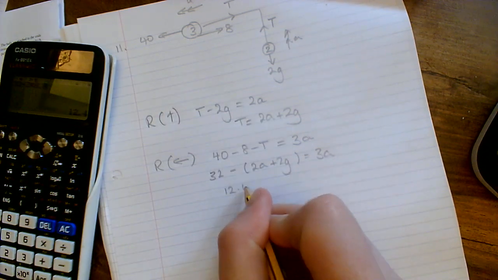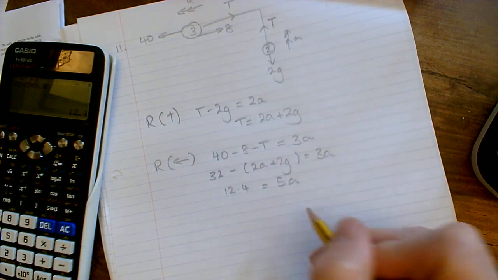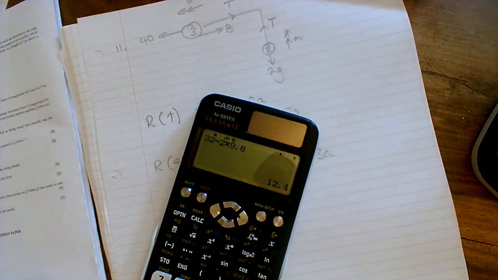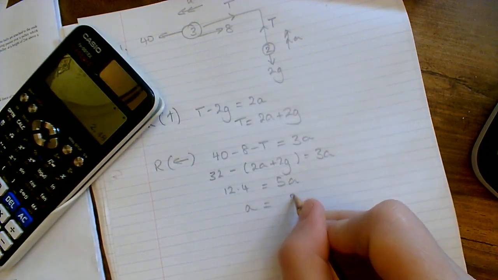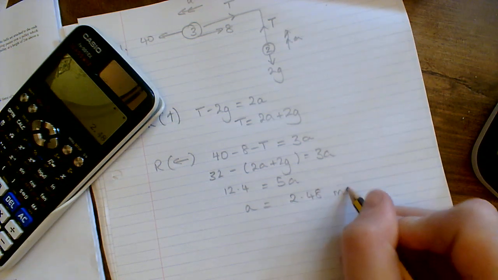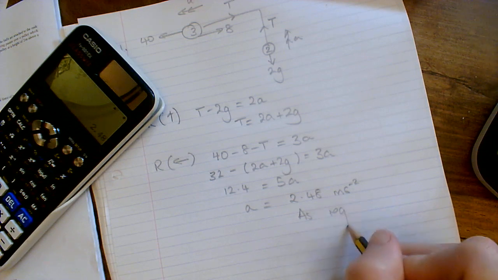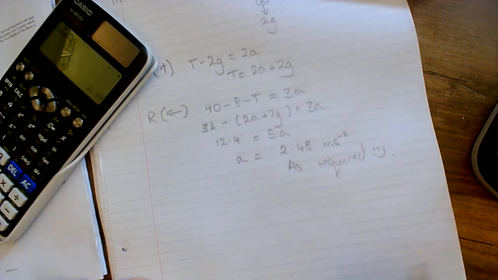So 12.4 equals 5a. We'll move that 2a across, remember. Just divide by 5, and a equals 12.4 divided by 5, and I've got 2.48 meters per second squared, as required. Smiley face, QED, whatever you want to write.